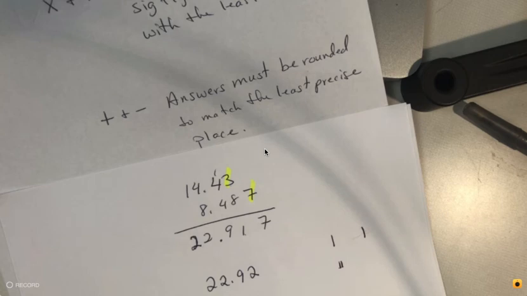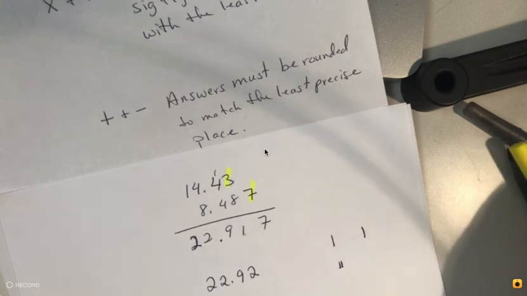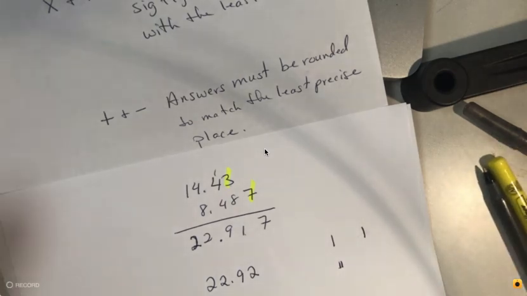All right, so that's a short video that covers the content about how to do calculations with significant figures. So try some of the practice problems that I put online, and I'm going to end the video there.